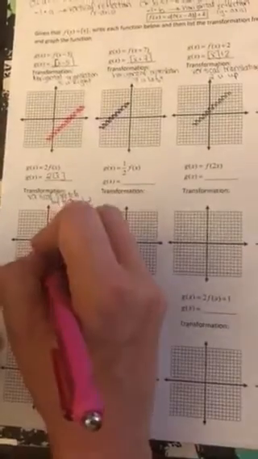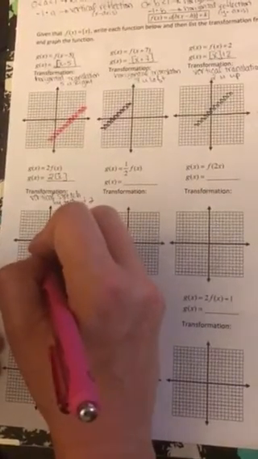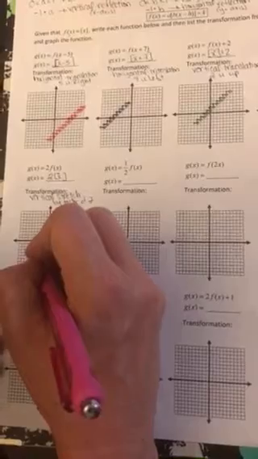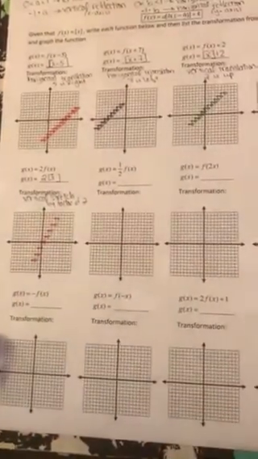And then we'll work backwards. So 1, 2. And go at least half the graph.